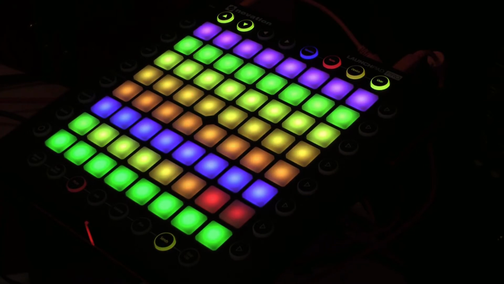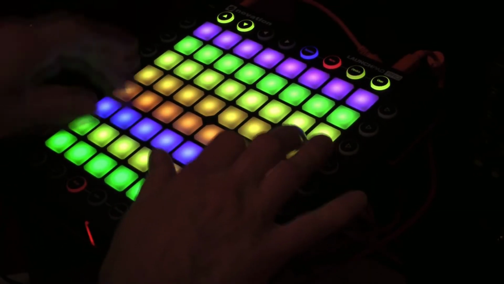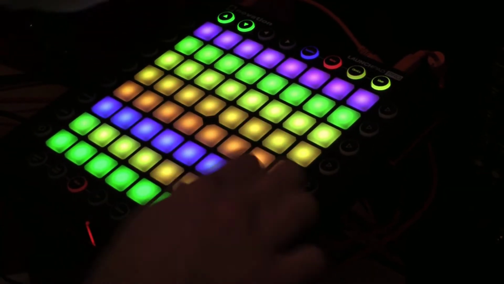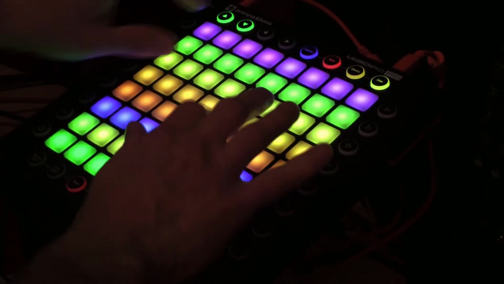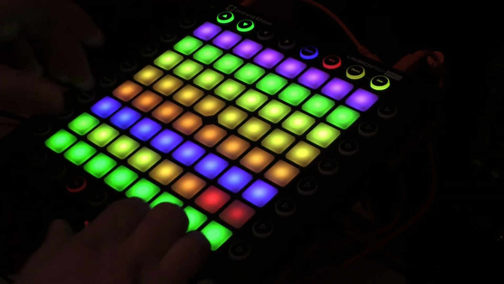You could do it on the Digitakt, but this you don't have to hit any shift keys to get to. This will change your pattern. Hit the triggers. Change the octave on those triggers.